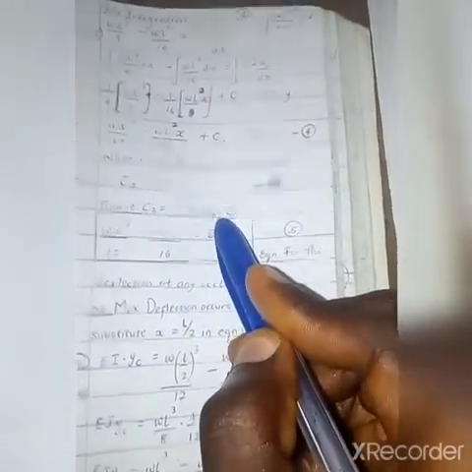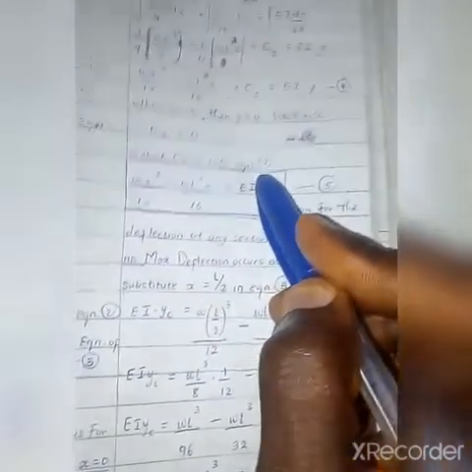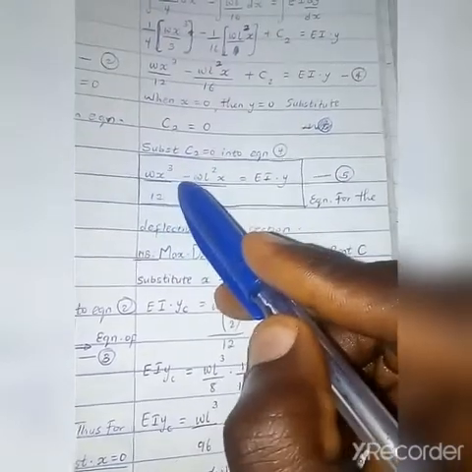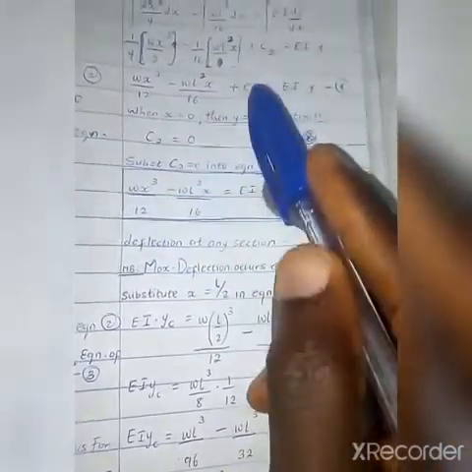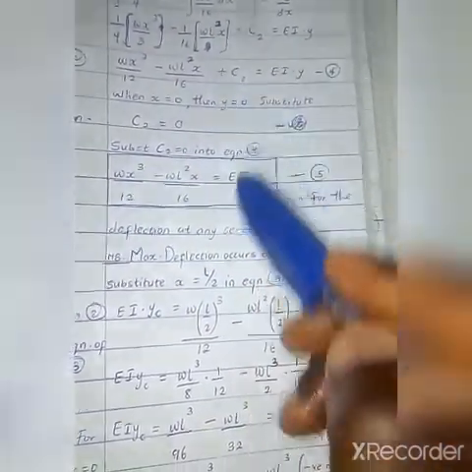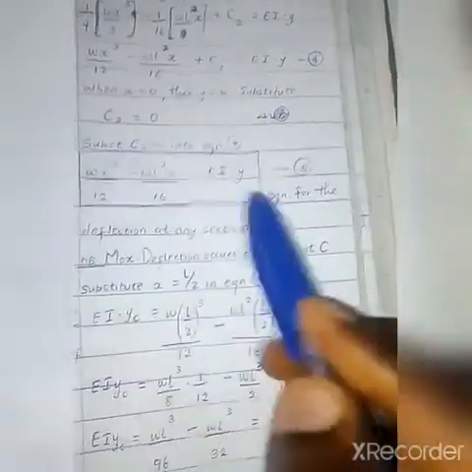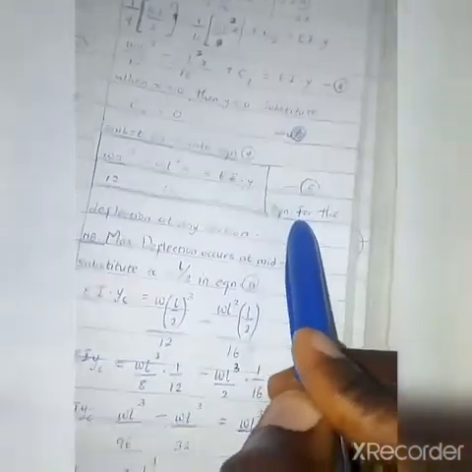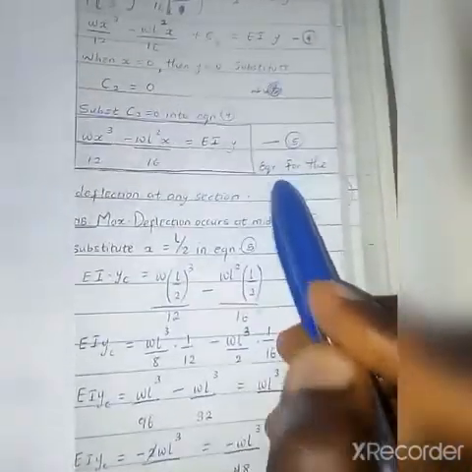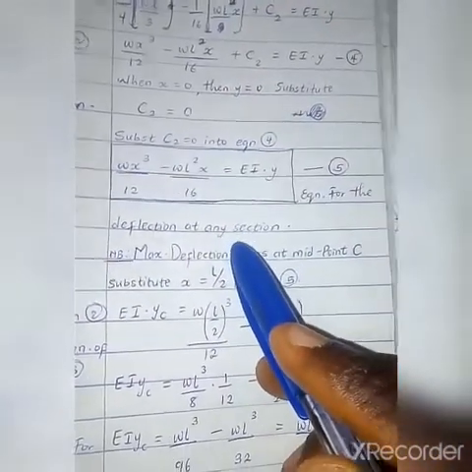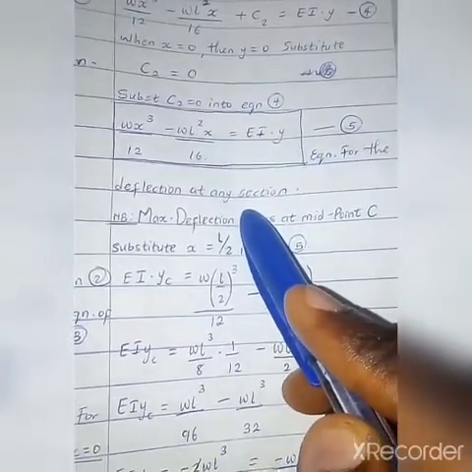When you substitute it into equation 4, we resolve it to be this, so C2 is equal to 0. If you put it in a box, that is equation 5. This equation is the equation for the deflection at any section.